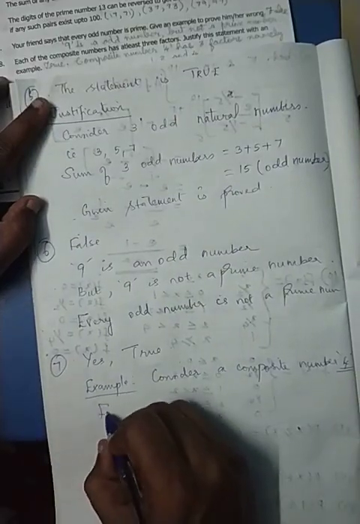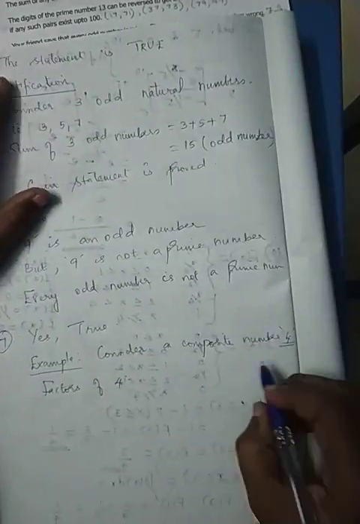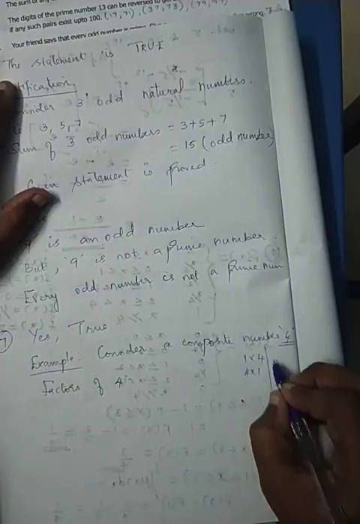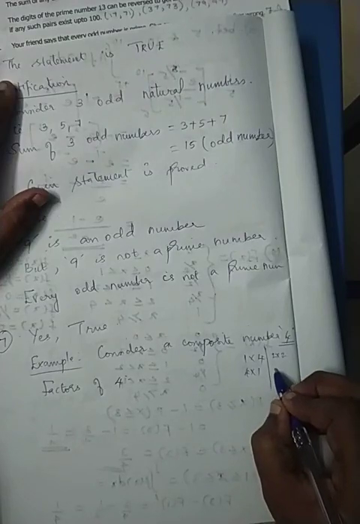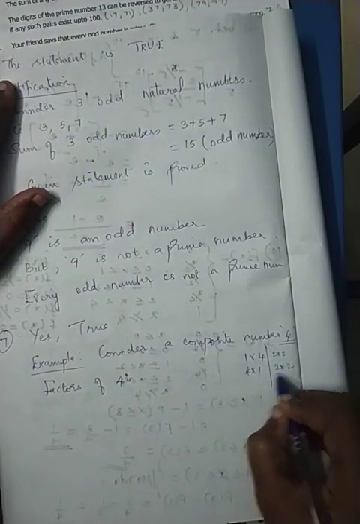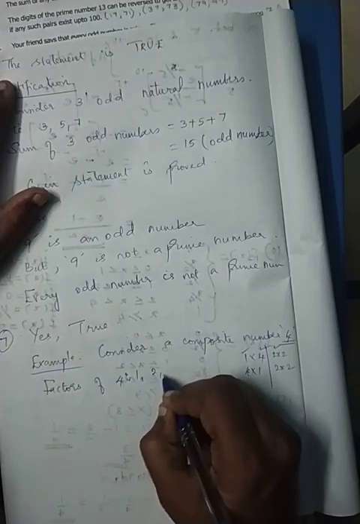What are the factors of 4? How will you find? 1 into 4, 4. Or 4 into 1, 4. Then 2 into 2, 4. So 1, 2, 4.